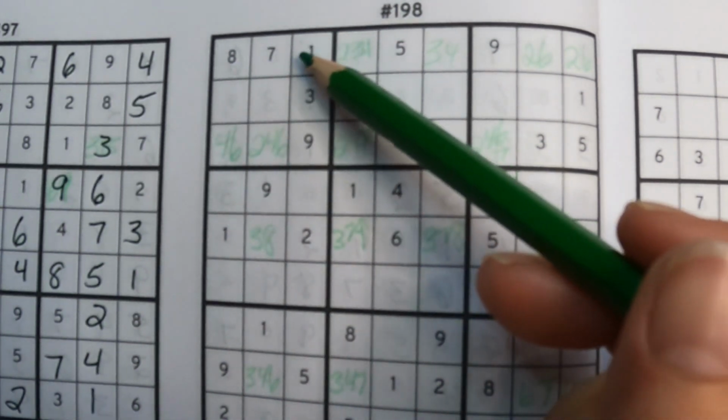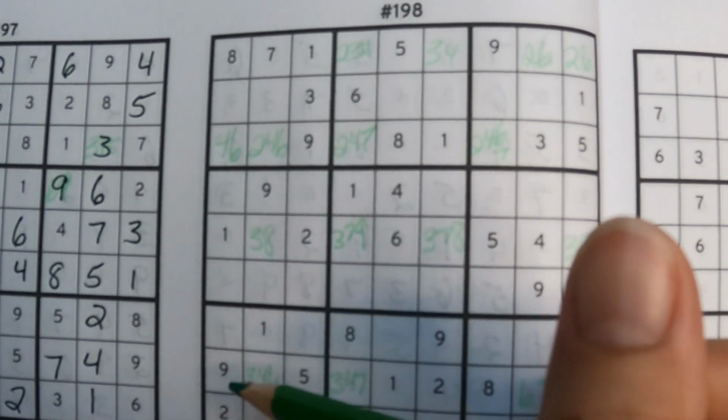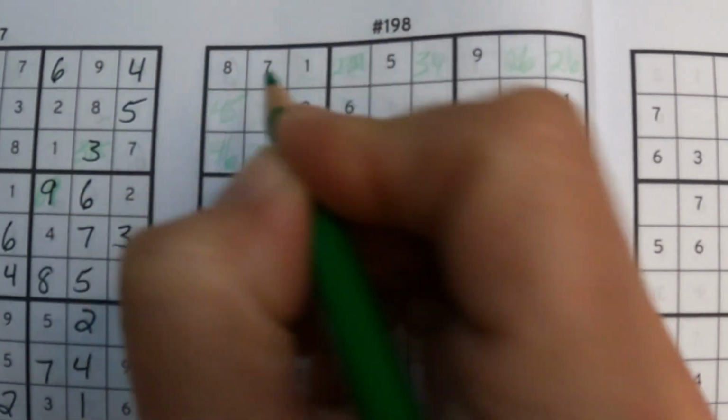If we work on this box, we're missing 2, 4, 5, and 6. We've got the 2 here and a 6 here, so 4, 5.